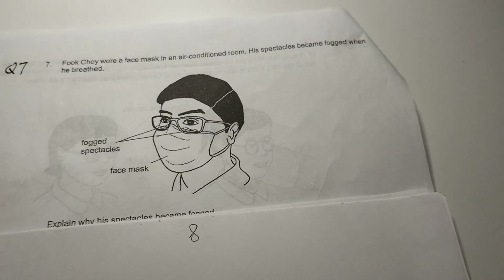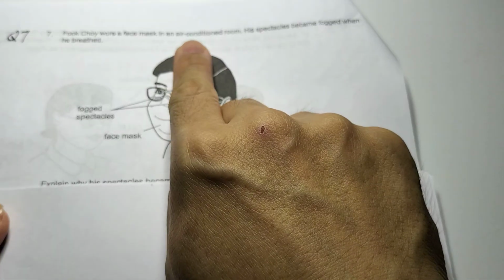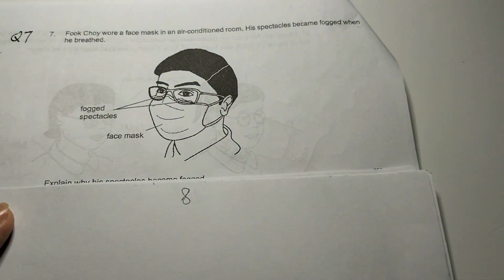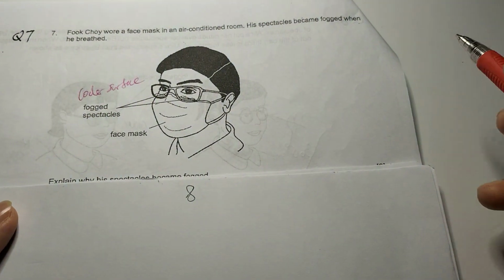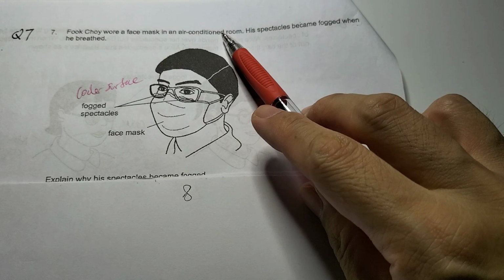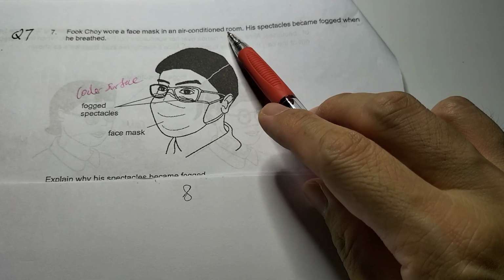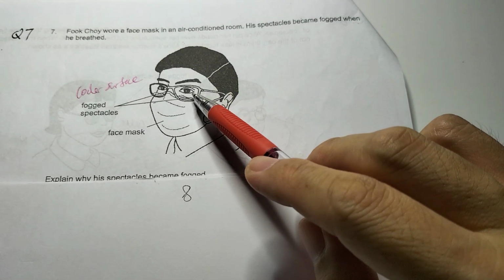Just 2 more questions. Again, popular spectacle questions. And this time, again, an air-conditioned room. Air-conditioned means these spectacles must be a cooler surface again. Now he stayed in the air-conditioned room, he didn't go out. So in the air-conditioned room, by right your spectacles will not be fogged. But his was fogged. Why?